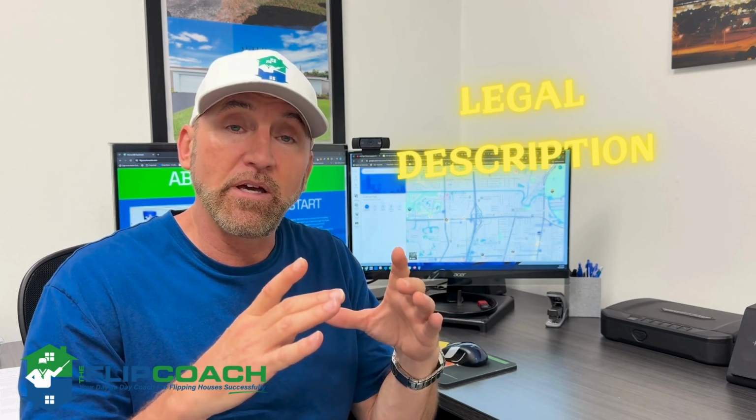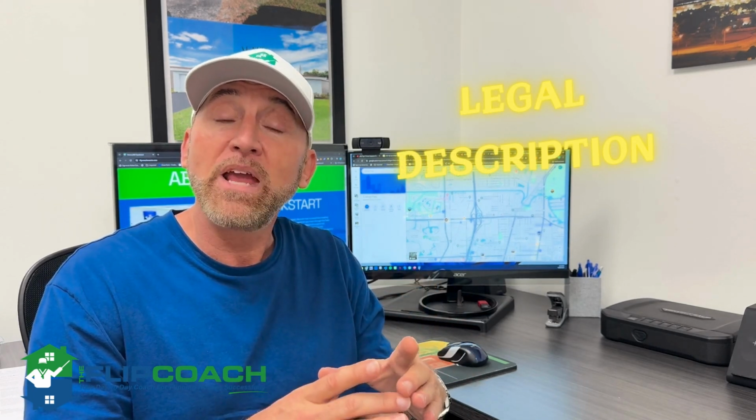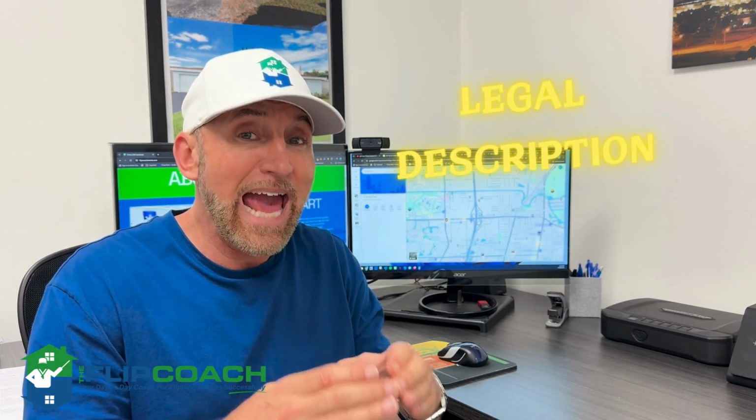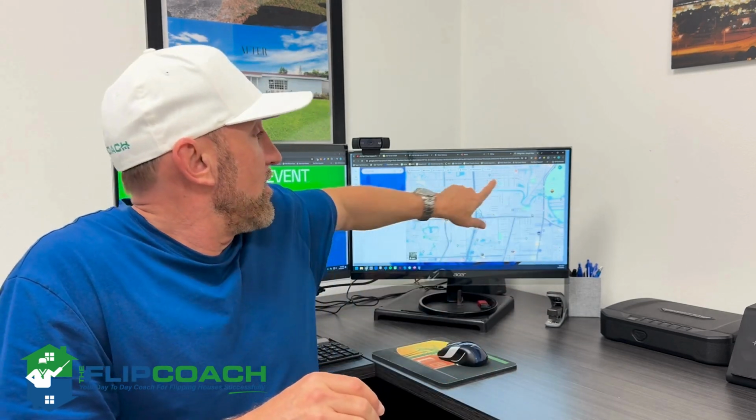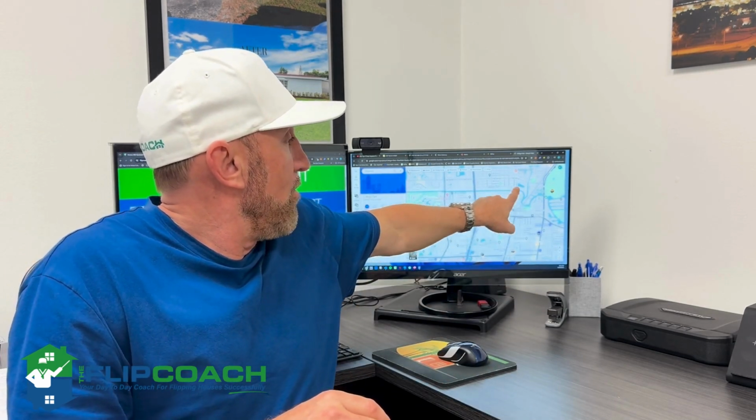So one of the tips that I want to give you now is that you can look at the legal description of the property, and the legal description will generally have the subdivision that the property resides in. The property that we're looking at is a 3-bedroom, 2-bath, 1,700 square feet, and it happens to reside in College Park. That's an area that is actually right here in Deerfield Beach, okay?